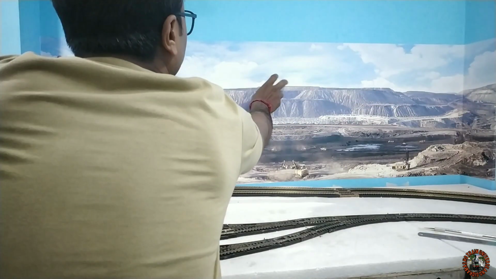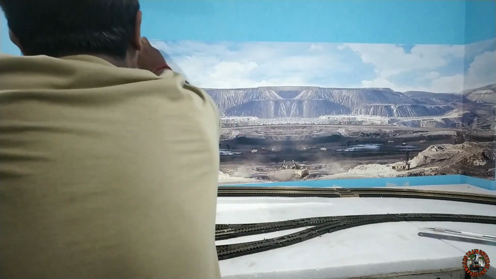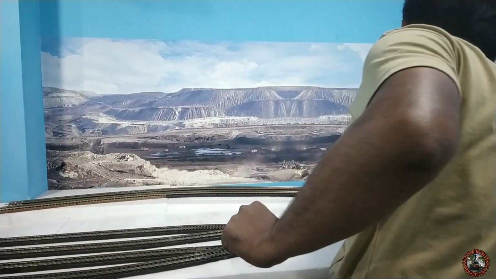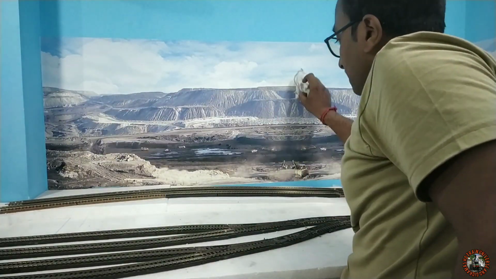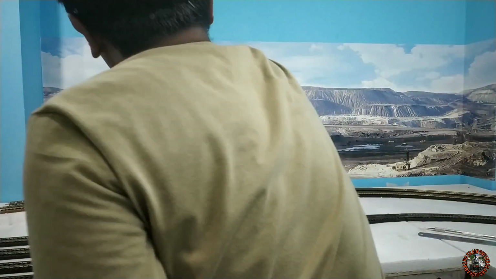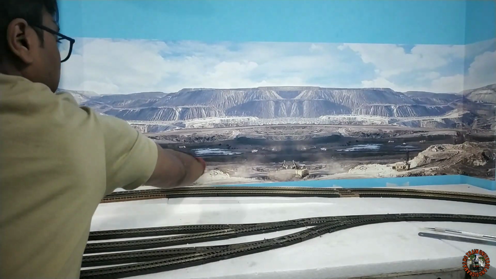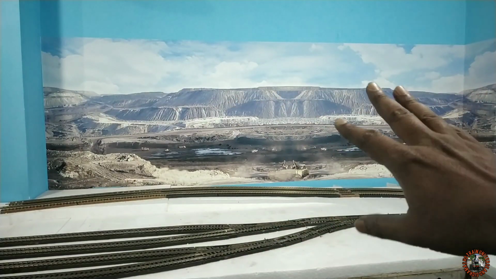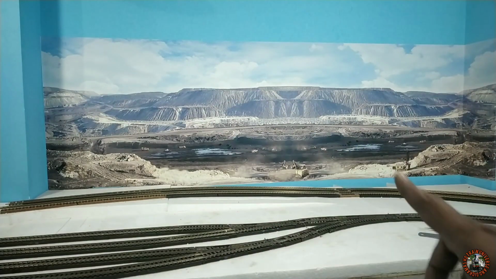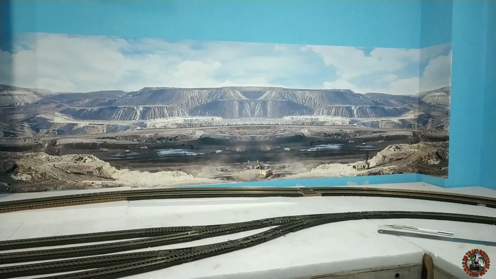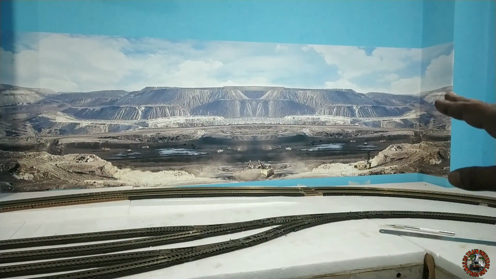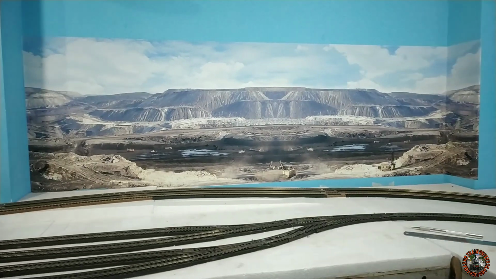And friends, you can see that I am just fixing the backdrop. I have printed it on sticker paper, and I just want to create a coal mine hilly region at the back side of the entire project. So I am using this hilly silhouette to create something that will resemble a coal mine sector and which can be a continuation of the coal loading sector.